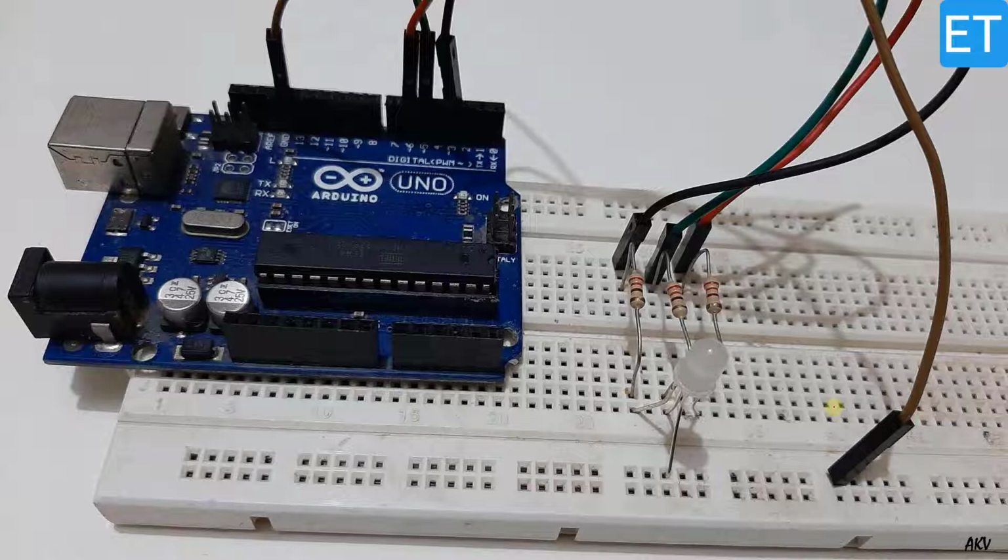This is the photograph of my actual implementation. You can see this is the Arduino board, and this is your RGB LED. It has 4 terminals. This is your common cathode terminal, which is connected to the ground. So this is going to the ground here, you can see on the board.